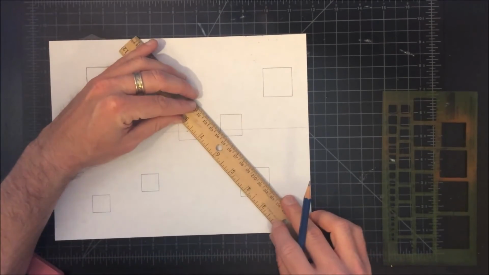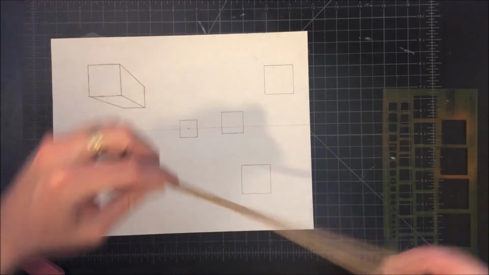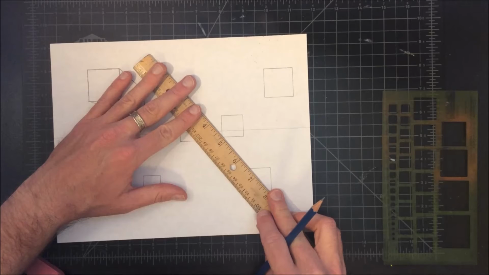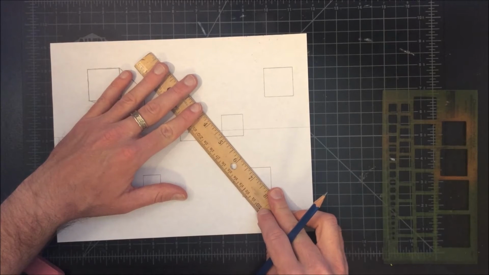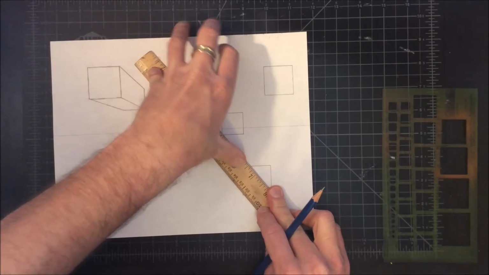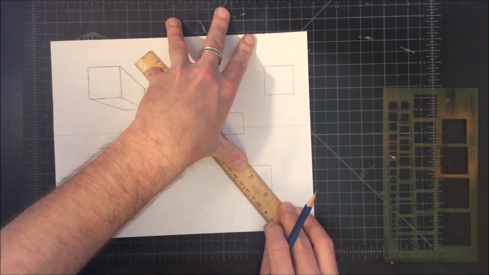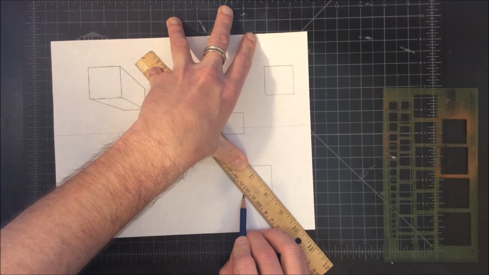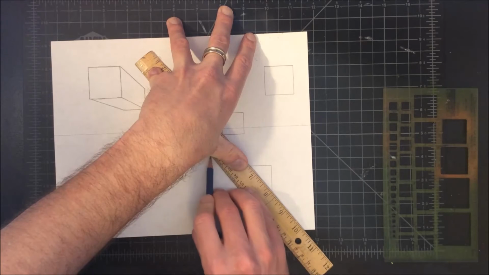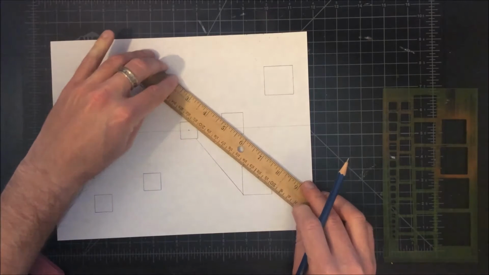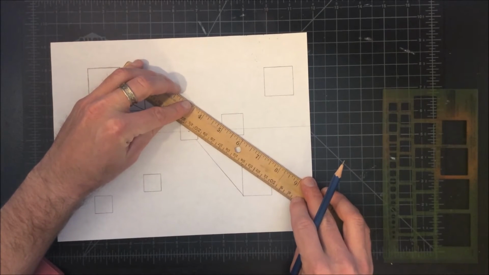All right. So again, we line up our ruler to the corner of the square in question and the vanishing point. And we draw, very lightly, stopping when we get to another square. Okay, line up the next corner.